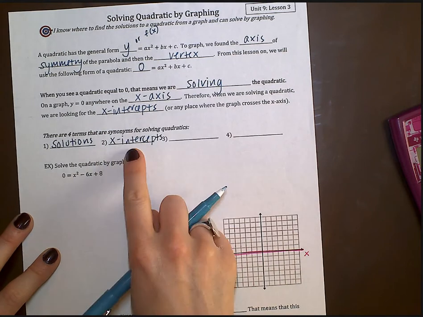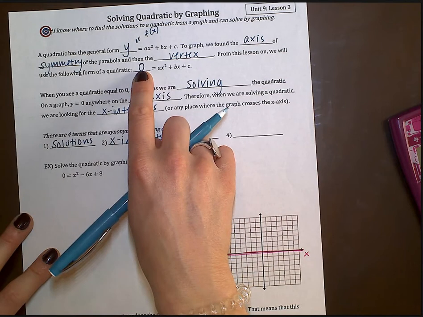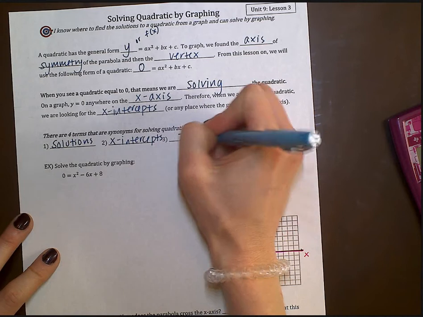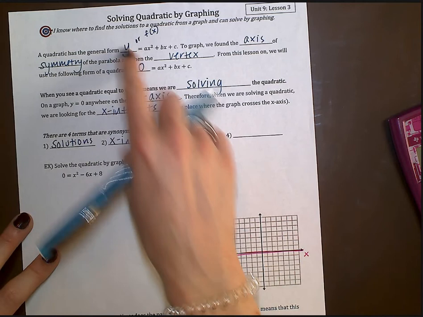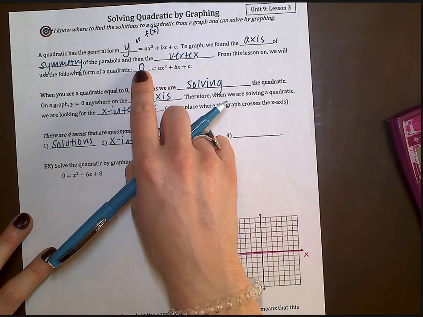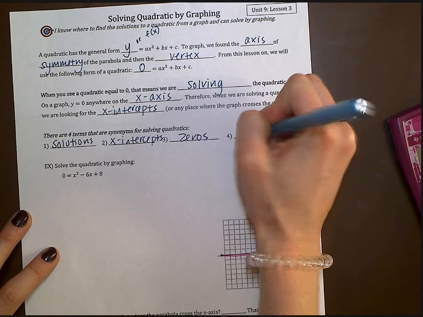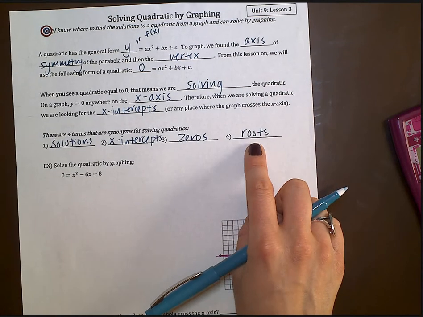That means where does it cross the x-axis? Where does the y value equal 0? They could also say find the zeros. And that term comes from the fact that we replaced y with 0, so they kind of just call the solutions zeros. The last term is roots, and that will make sense after we do the next lesson.